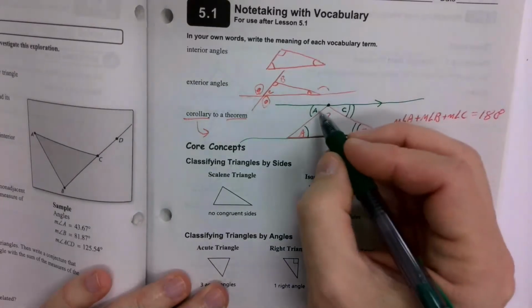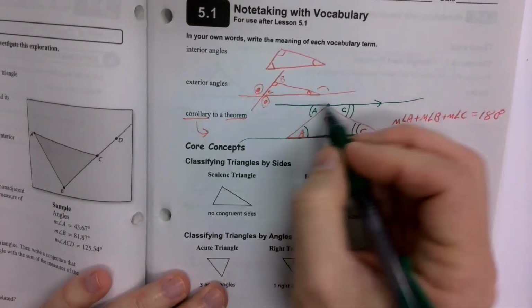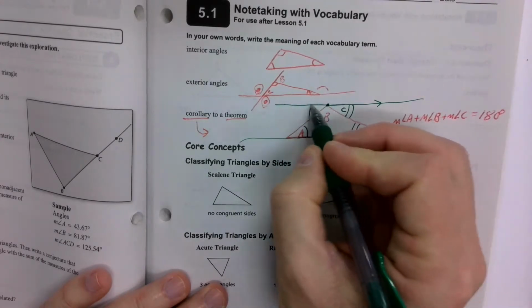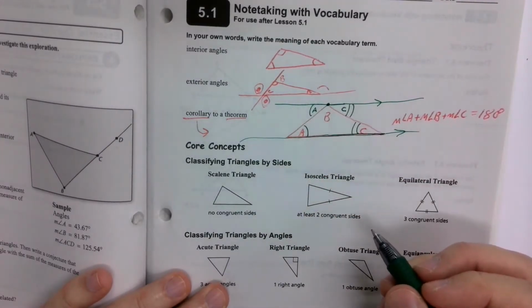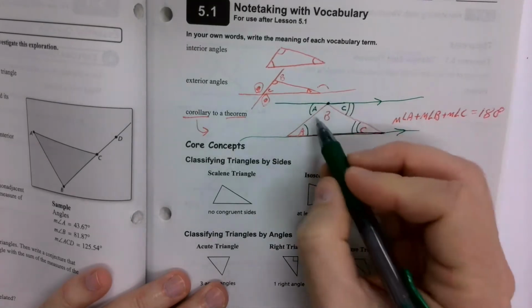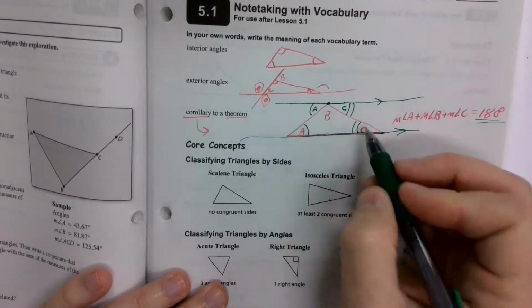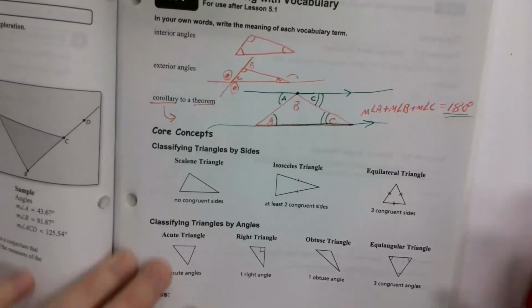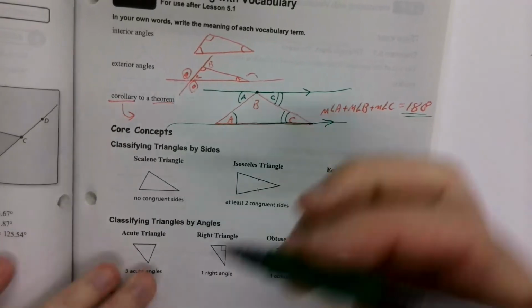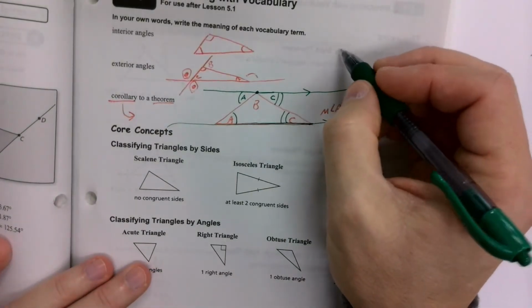And now you can see that angle A plus angle B plus angle C are three angles that form a straight line, which means that's a straight angle, which means A, B, and C have to add up to 180 degrees. And A, B, and C are the same as the three angles in the triangle. So there's your quick little proof on that. The corollary that they're going to be talking about is this one right here.